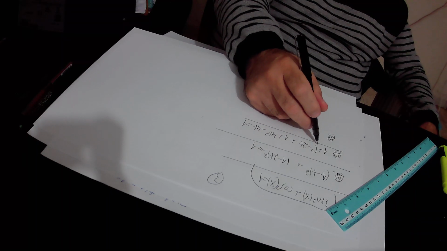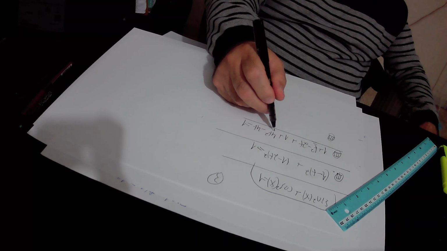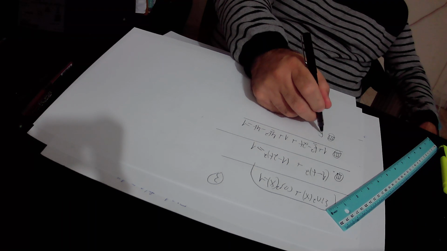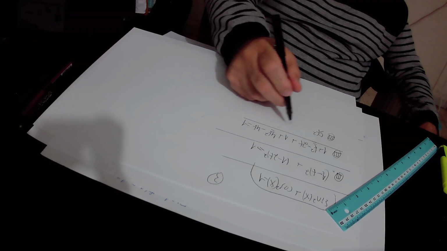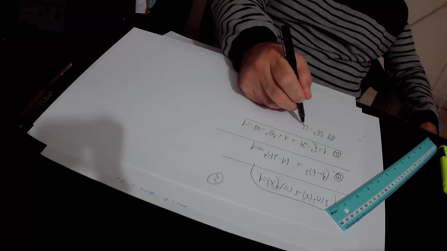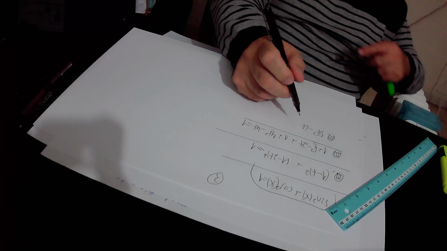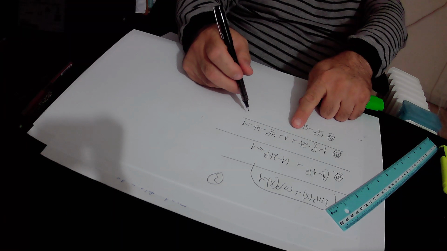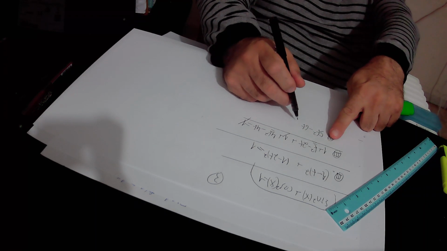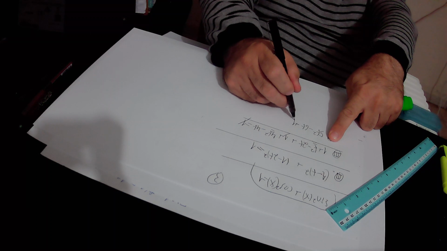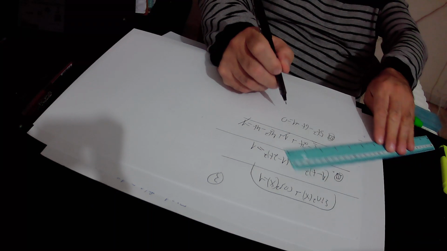So here t square plus 4t square is 5t square, and minus 2t minus 4t is minus 6t, and here we have 1 on both sides of the equation, so 1 will get cancelled, and we are left only with this one, so it is plus 1, that is equal to 0.